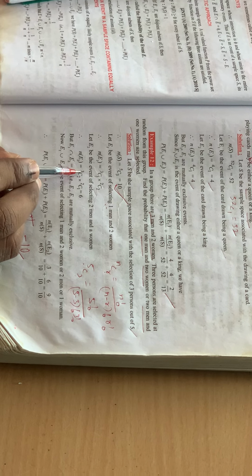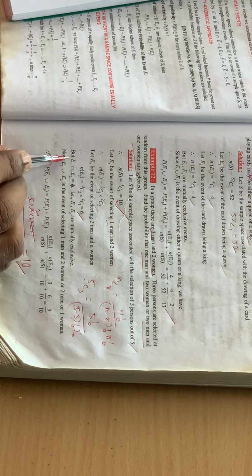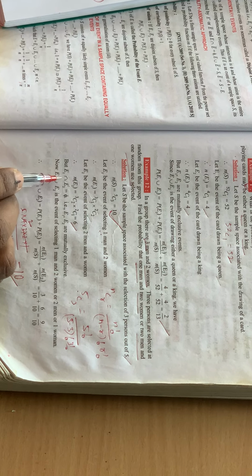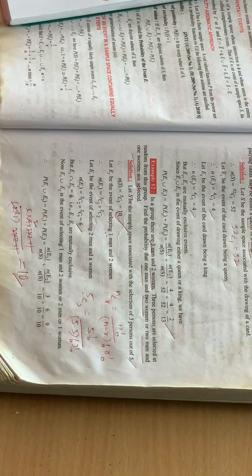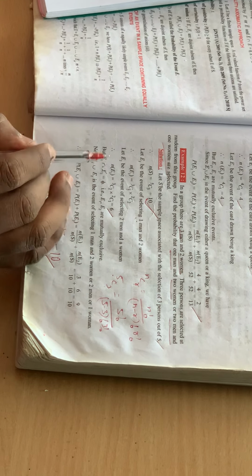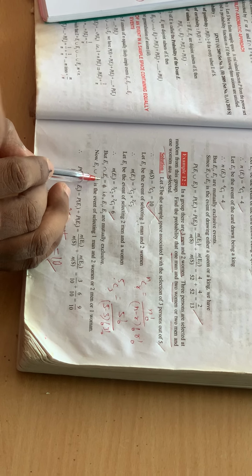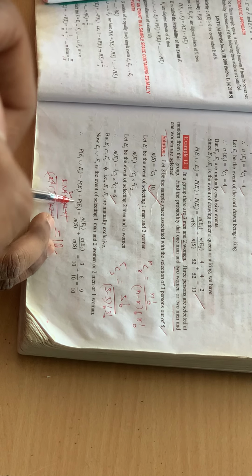Then let E2 be the event of selecting 2 men and 1 woman. The second condition, n of E2 equals 3C2 into 2C1, that equals 6. But E1 intersection E2 is the null set, that means 0. Here men are different, women are different, so there is no common point. Therefore, E1 intersection E2 is the null set. This is also a mutually exclusive event. Here P of E1 union E2 equals P of E1 plus P of E2.